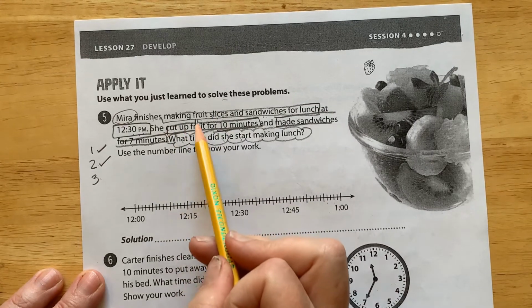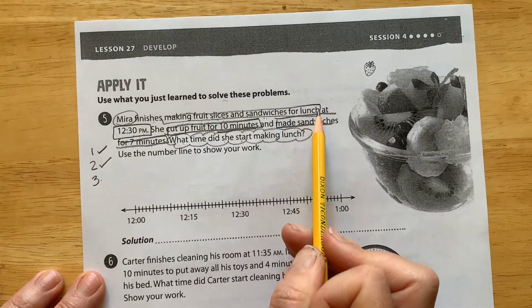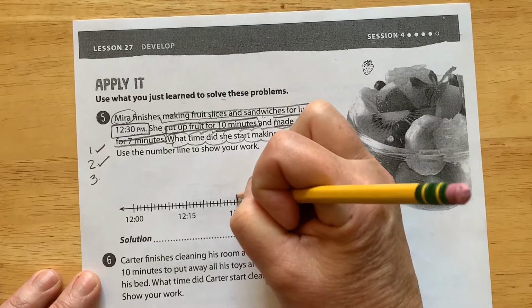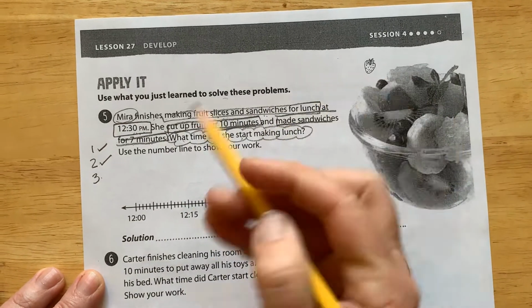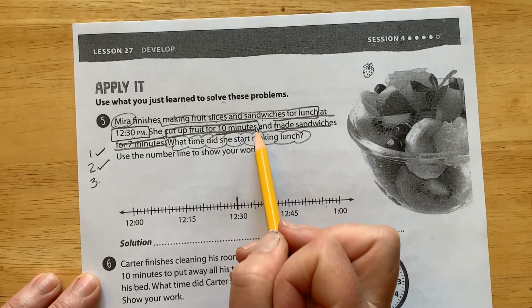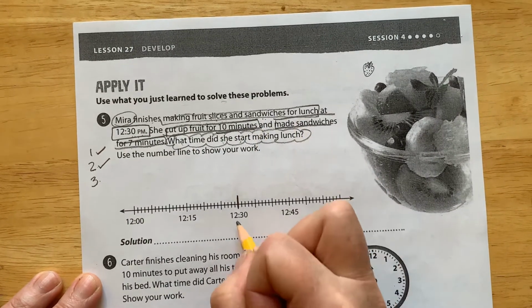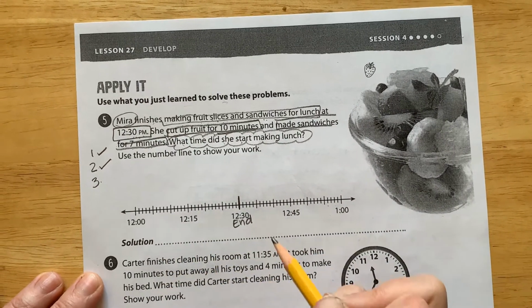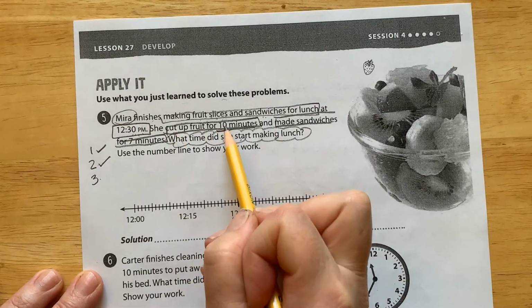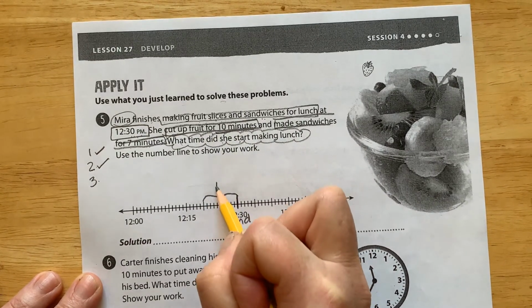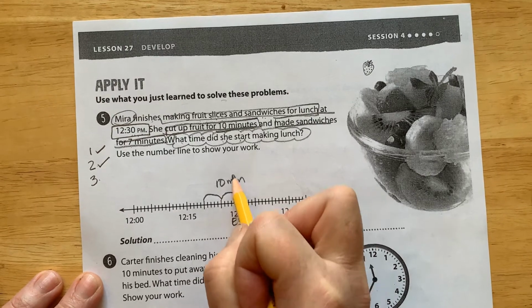Mira finishes making fruit slices and sandwiches for lunch at 12:30. Let's find 12:30. Okay, here's 12:30. She cut up fruit for 10 minutes. Okay, now remember, are we counting backwards or forwards? Since this is the end, we've got to count backwards to get to the start. So we're going to go backwards 10 minutes. 5, 10. Okay, there's 10 minutes.